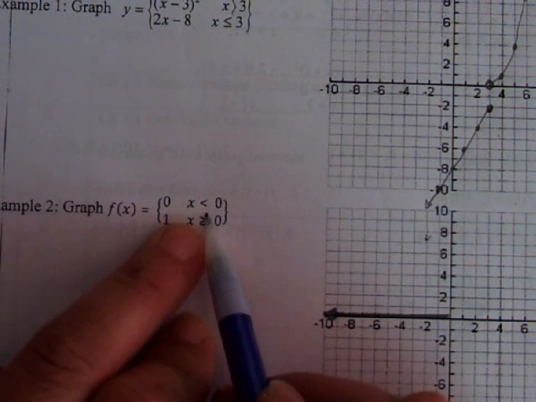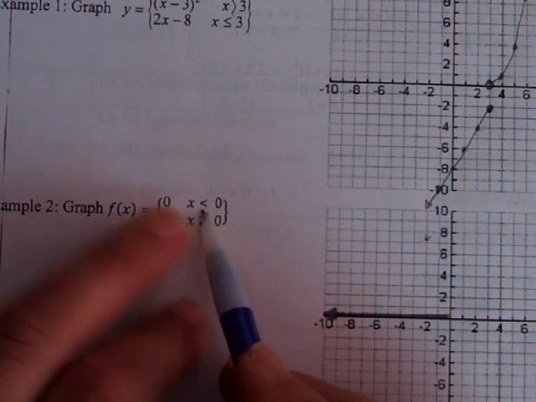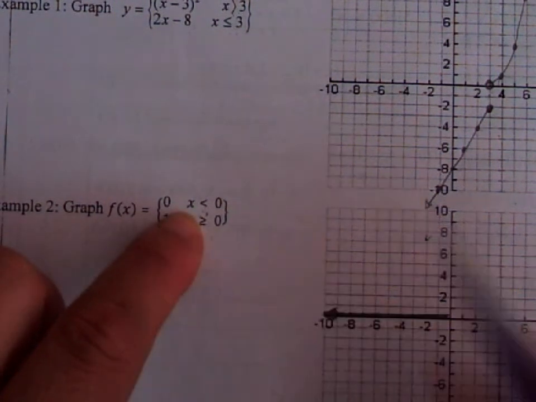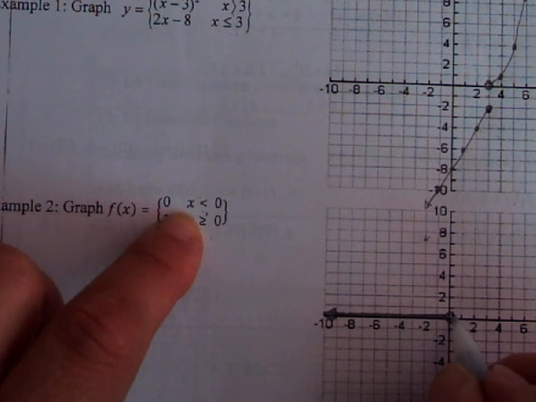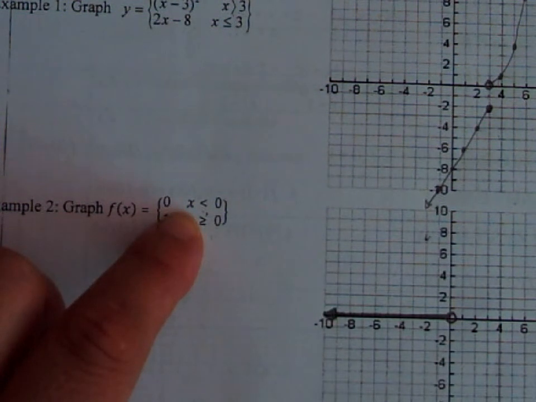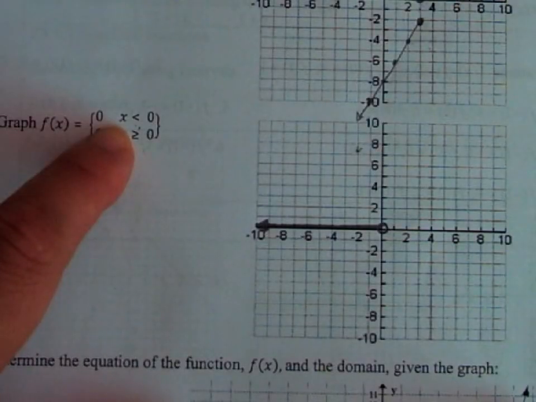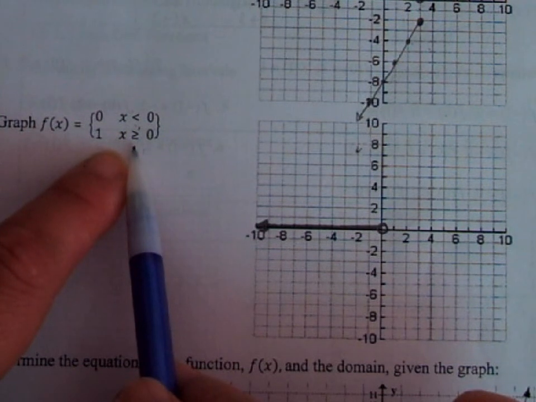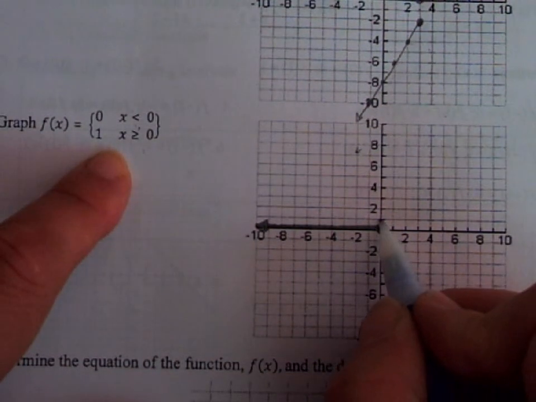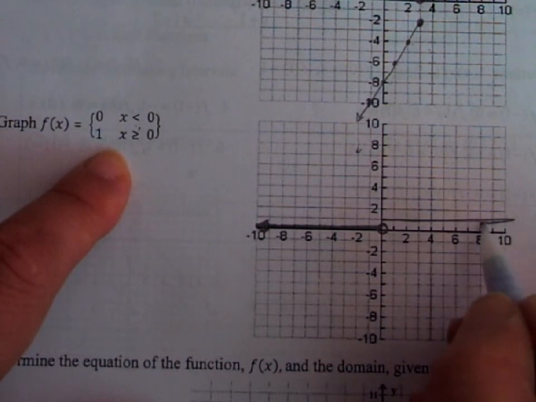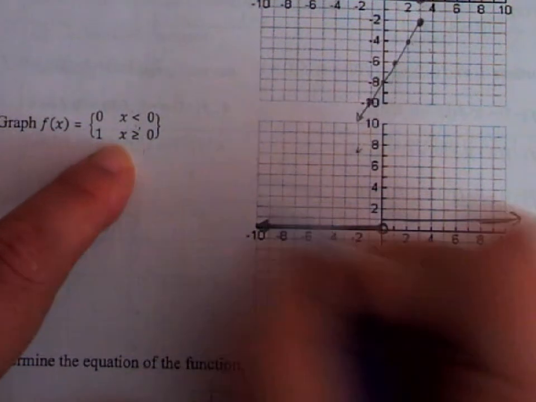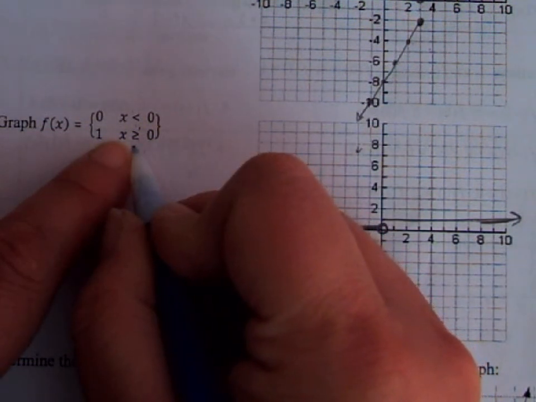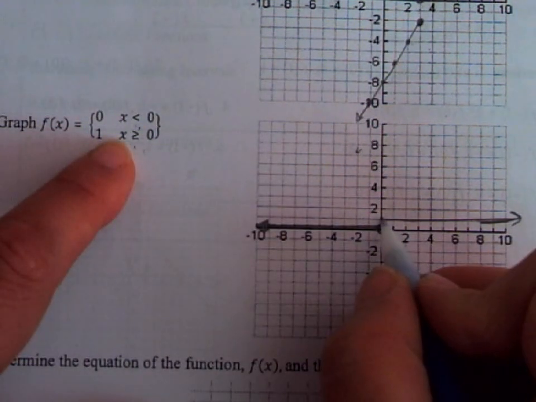Look at the domain. It is less than 0, so this point is not included. Then the other one is the y equals 1 line when x is greater than or equal to 0. So this time x is greater than or equal to, so we include this point.